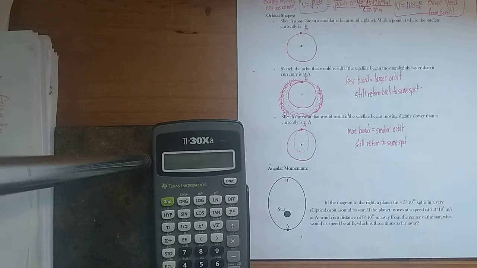Okay, the last thing we want to do in the gravitation unit is to very briefly touch on angular momentum again. Now this is a topic that we first looked at back in the rotation unit just a little while ago. And in the rotational motion unit, we always tried to make parallels to translational motion, the motion you learned at the very beginning of the year.